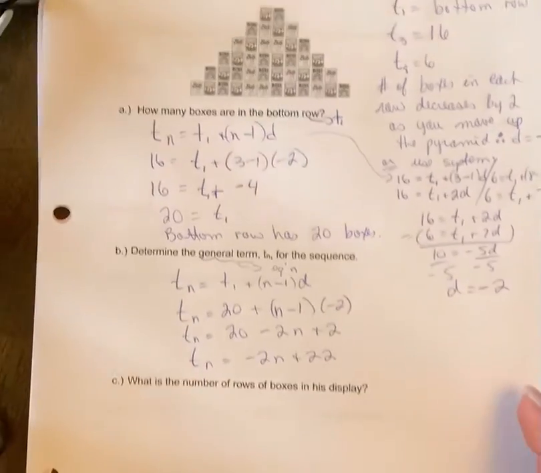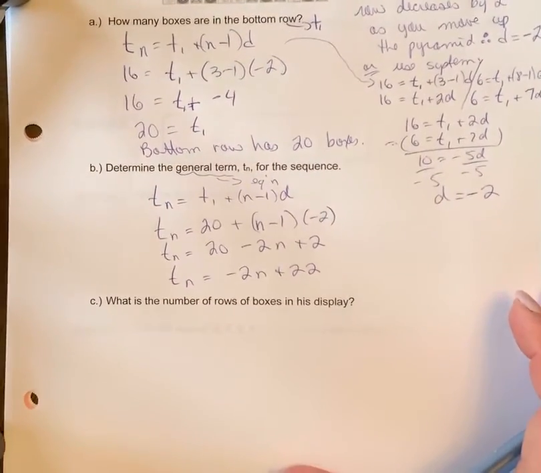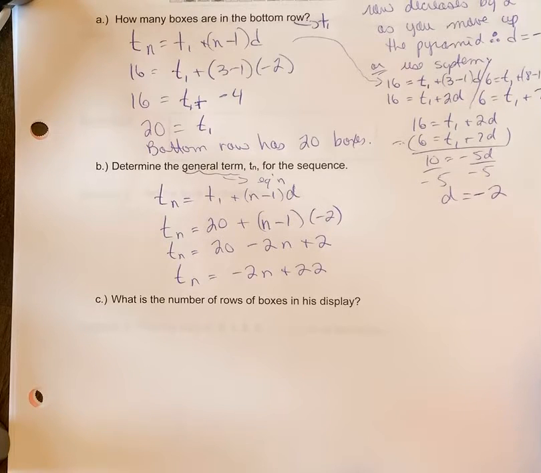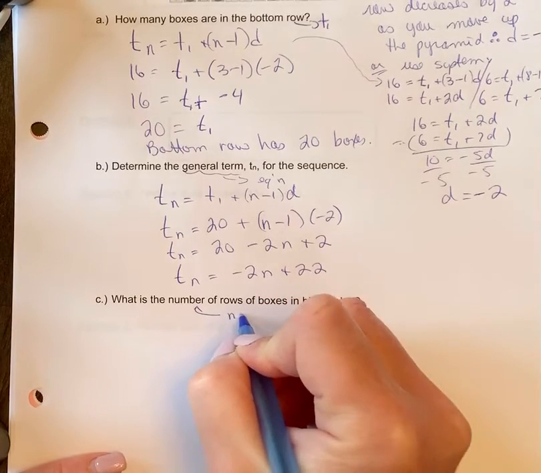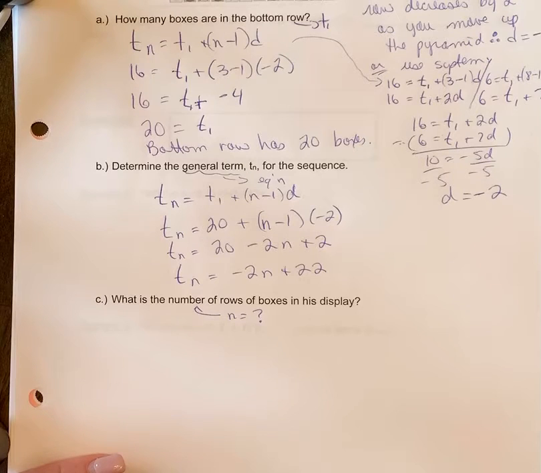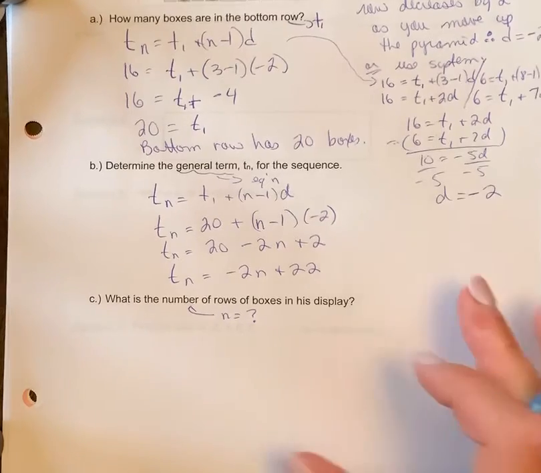Let's look at part C. What is the number of rows of boxes in his display? So if you want to know the total number of rows, you're really looking for the n value. And when we're doing that, we need some values to put in since we're talking about the total. So the very last number in the sequence has to be the top row.